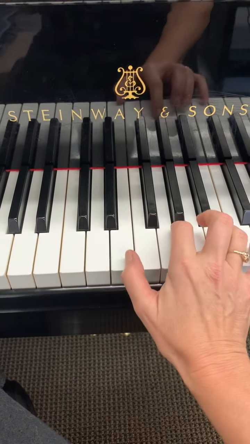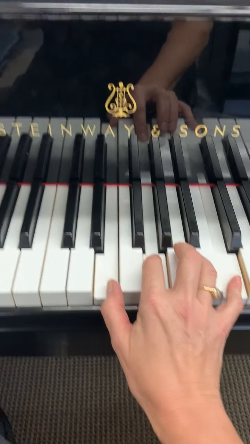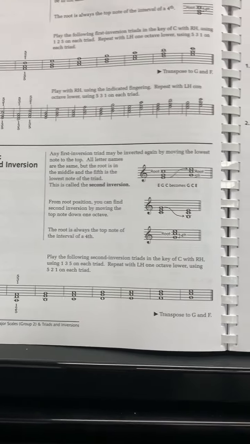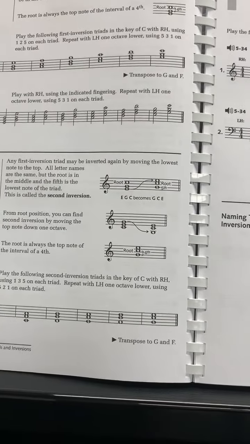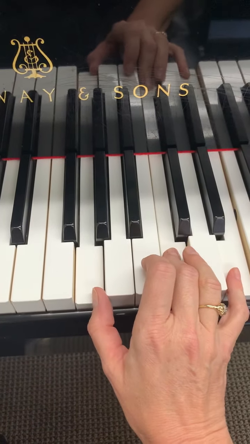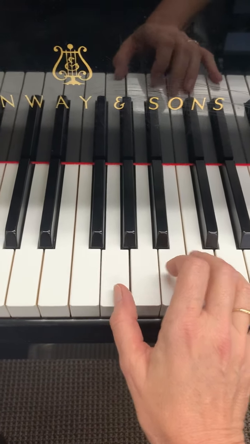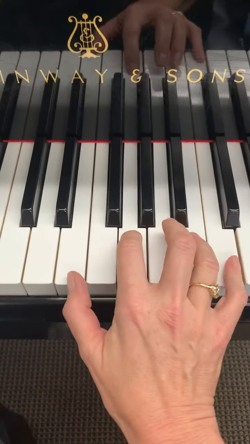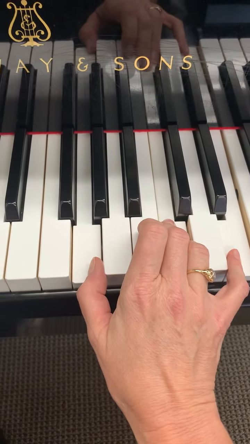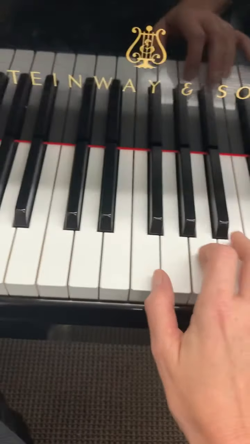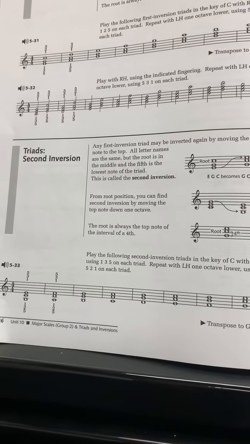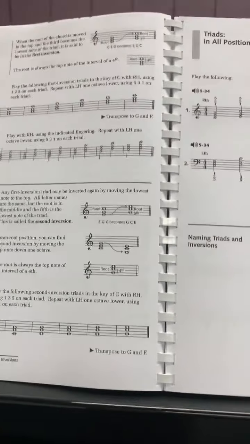We're just going over different ways of playing it in different positions. Anyway, at the bottom of that page there on 136, second inversion is just one more. It's like math. This is how many ways can you play this. So now the G's on the bottom. First inversion was with the middle note on the bottom, and second inversion has the 5th of the chord on the bottom. So still C, E, and G, just all rearranged. And there's a point to this, and we'll get to it. Anyway, hopefully that makes sense.